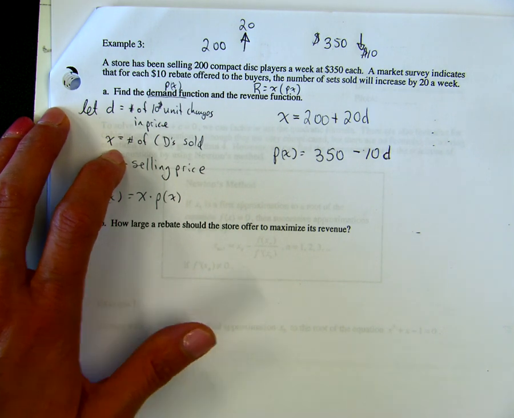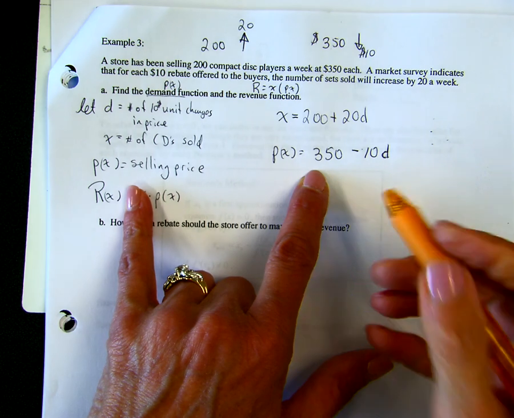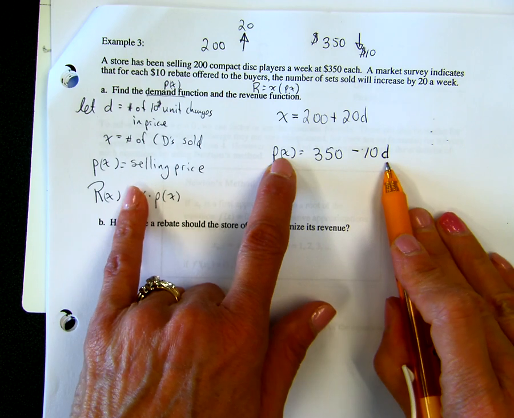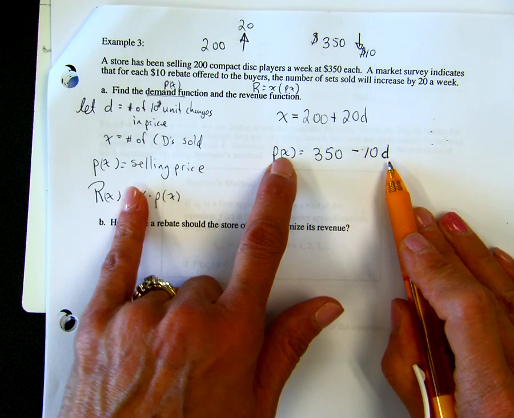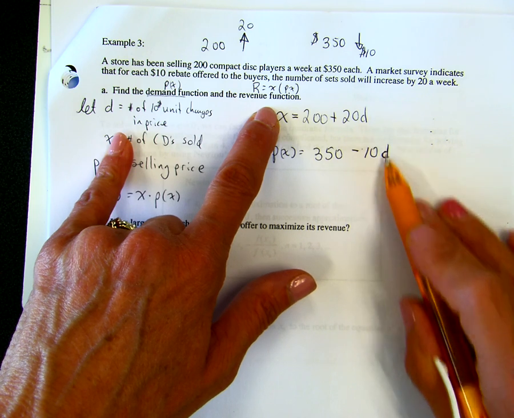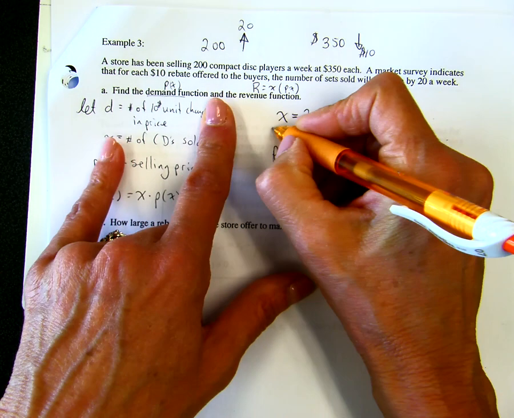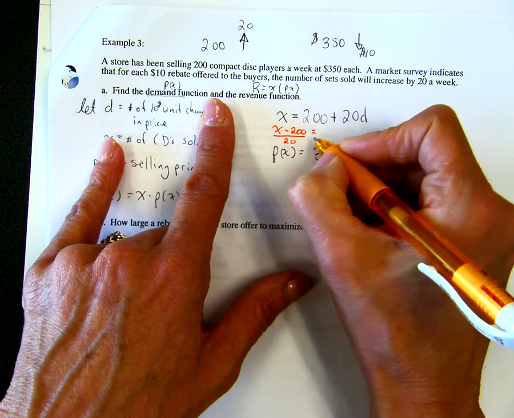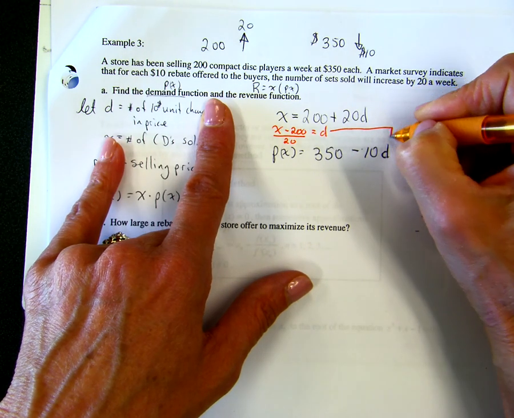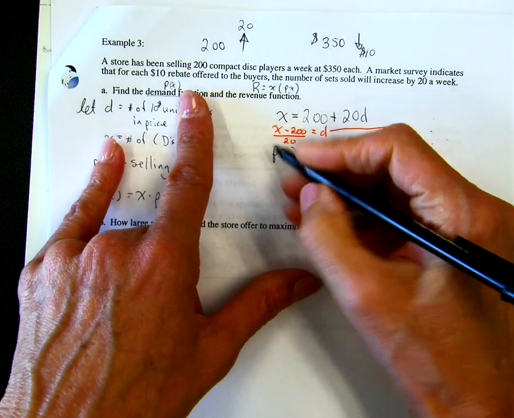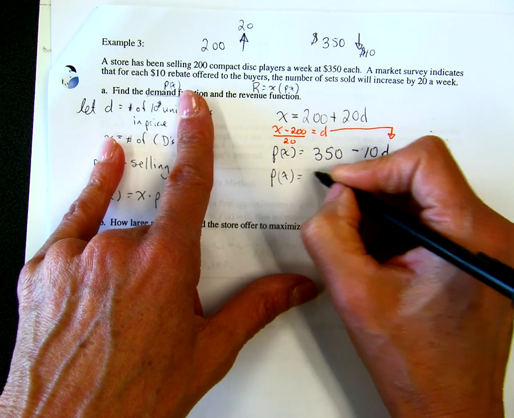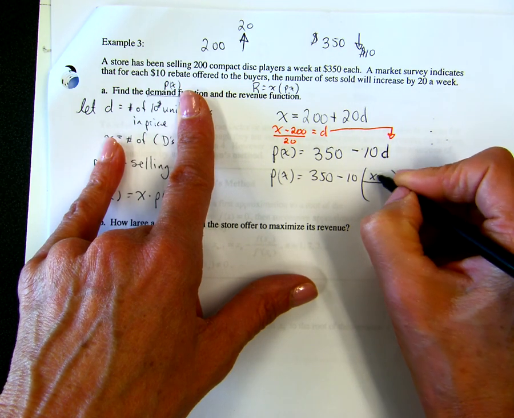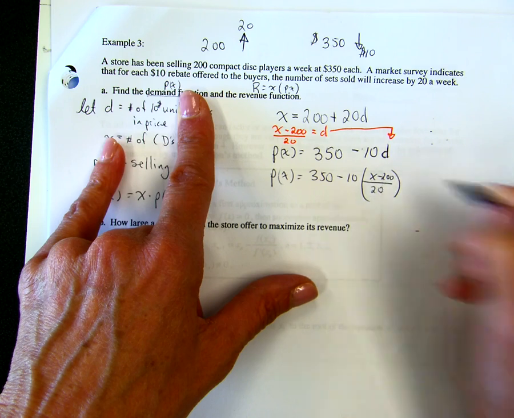Okay, so then we are trying to come up with a price function. We want this price function to be expressed in the variable X. Right now, it's expressed in the variable D. So we're going to take this piece of information, solve for D, and substitute into here. That is, X minus 200 is equal to 20D. Divide both sides by 20, and we get D. Put that into there. So here's my price function: 350 minus 10 times bracket X minus 200 over 20.